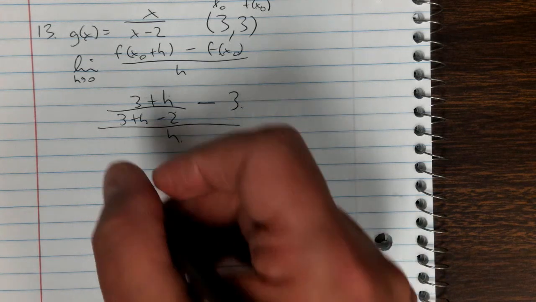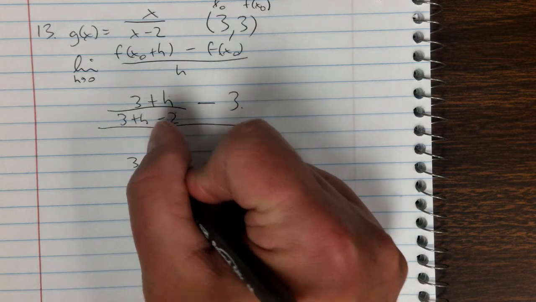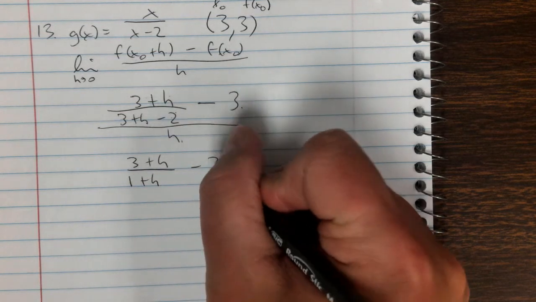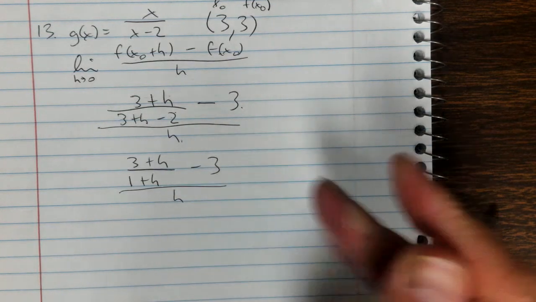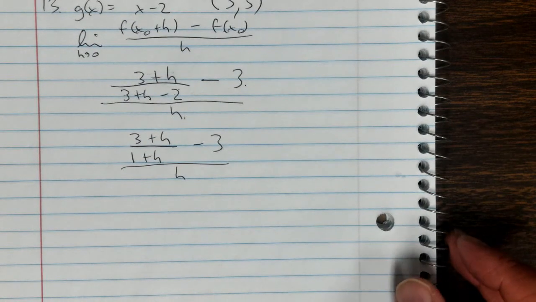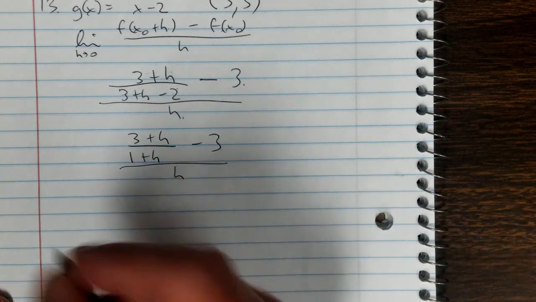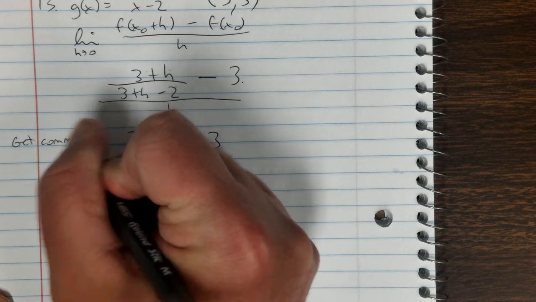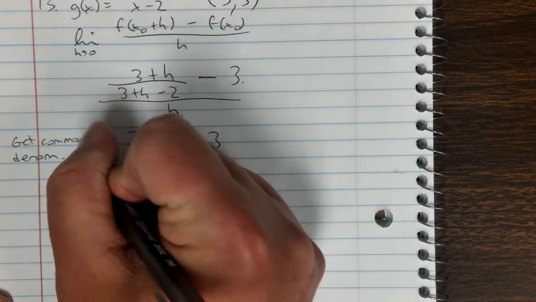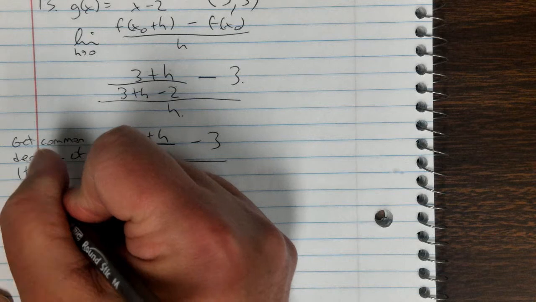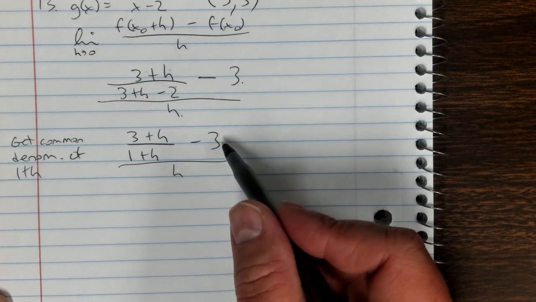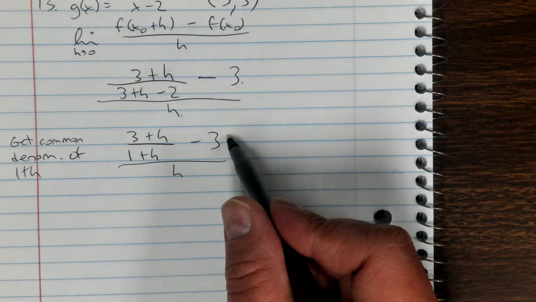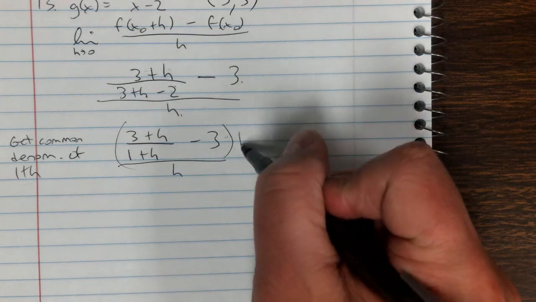Okay, so let's simplify this. 3 plus h over 1 plus h minus 3 all over h. Now, at this step, what you want to do is get a common denominator of 1 plus h. And so that means up here we need to multiply by 1 plus h.